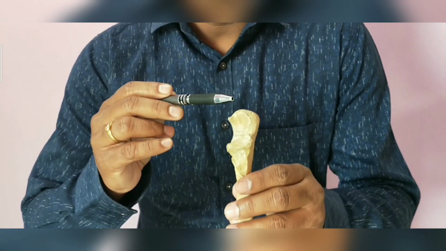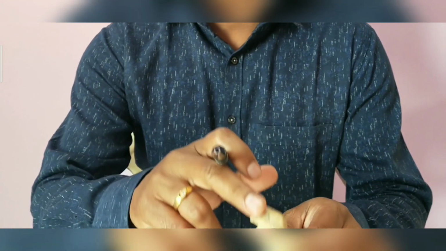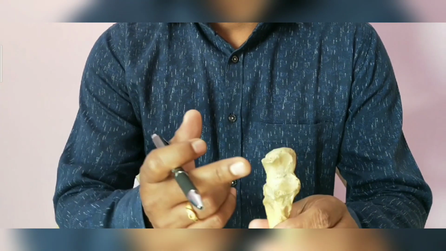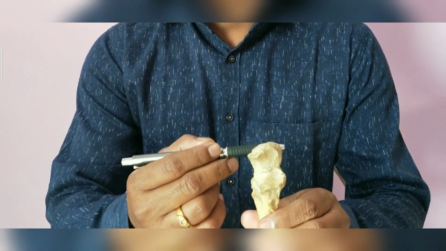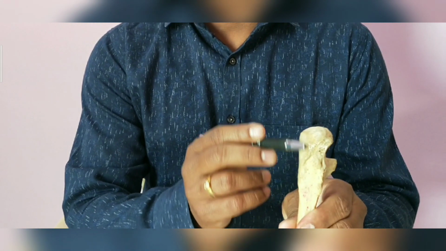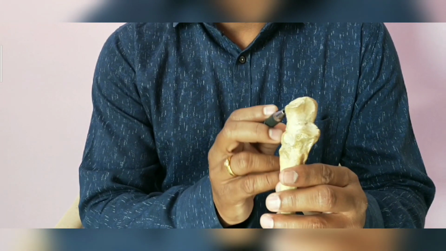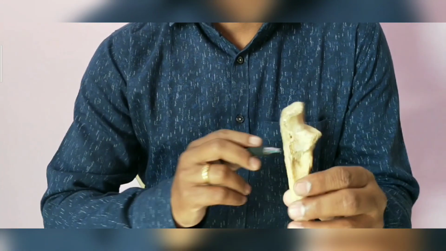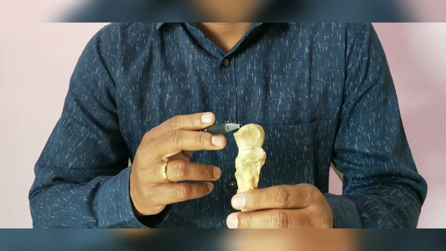Come to the olecranon process. The olecranon process contains surfaces. This is the superior surface, this is the anterior surface, behind is the posterior surface, this is the medial surface, and lateral surface. So in total, these are the surfaces of the olecranon.